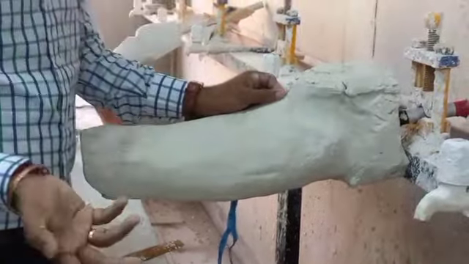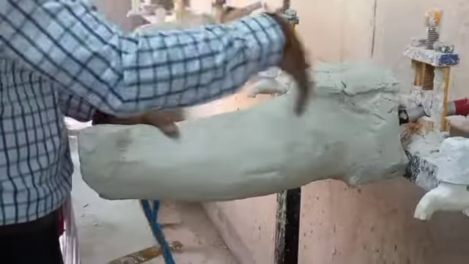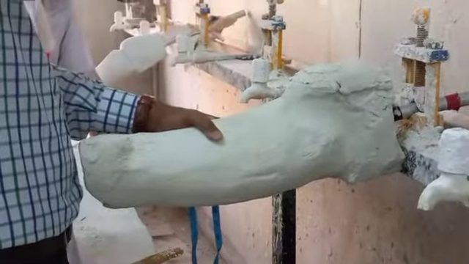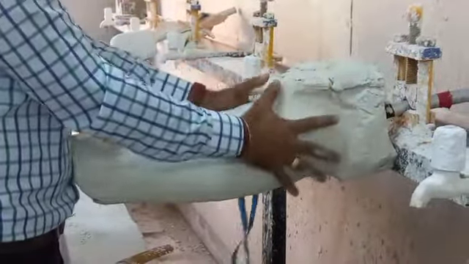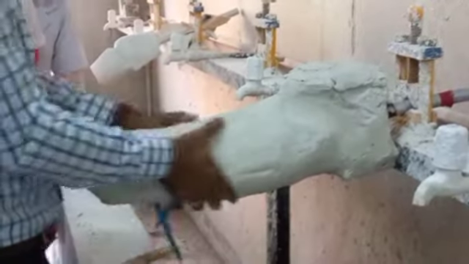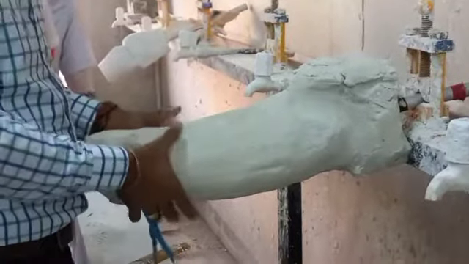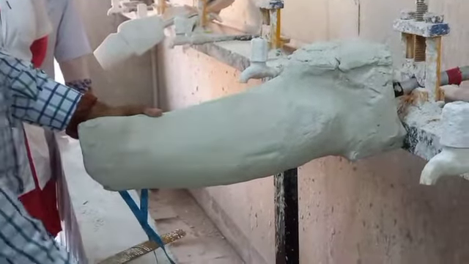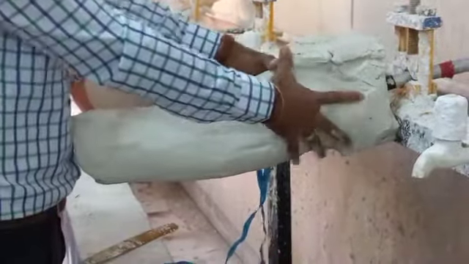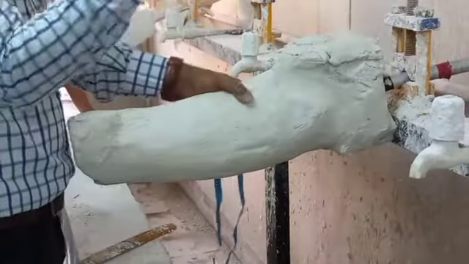That will be larger, because we know it is going to fill. Once you fill with the plaster, this portion swells more because it's more open, right? This portion is closed, so normally you will find that this area has lesser volume change, but in the proximal area you will find that the volume will be larger than the volume you have taken over the patient.